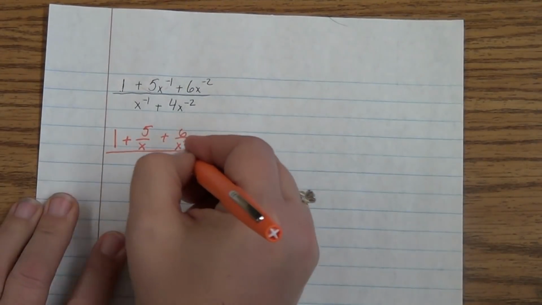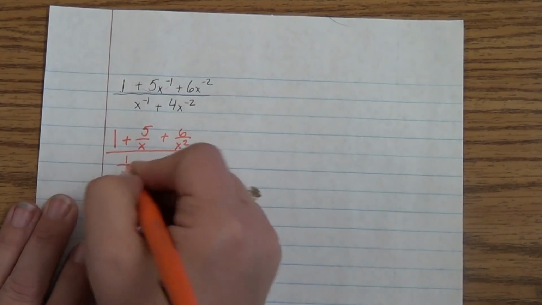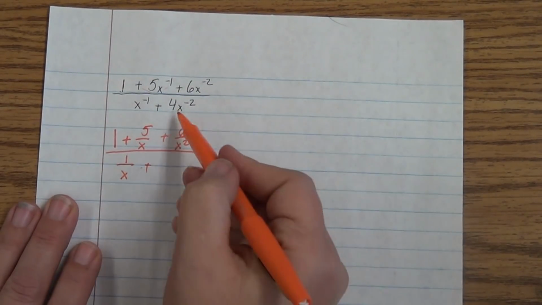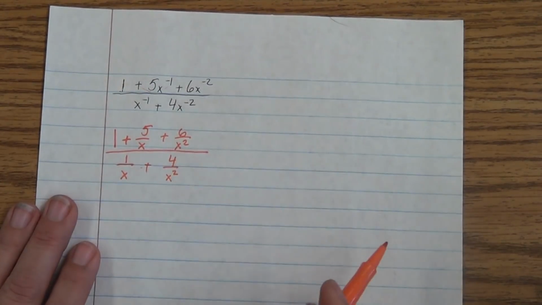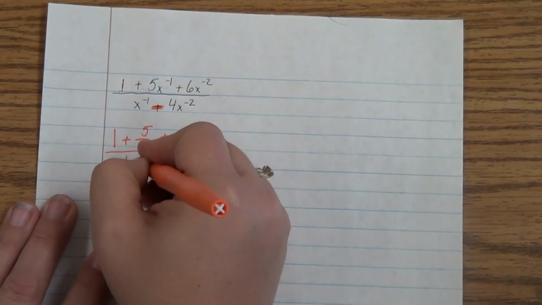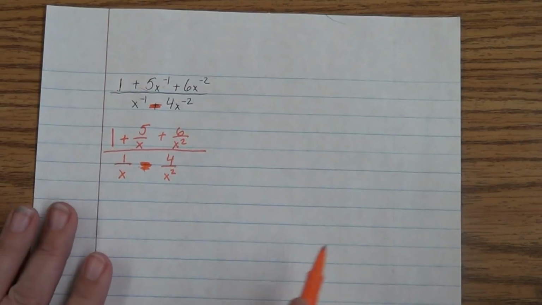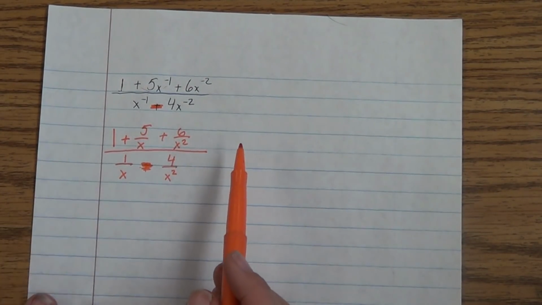All right, we're going to do the same thing in the denominator. This one doesn't have a number with it, so we have to put that 1 on the top. This one has the 4 there, so we put the x squared under there. I made an ugly problem. Let's fix it. Let's make this guy a minus. All right, everybody good? We made that a minus. Fix it right now. All right, here we go.